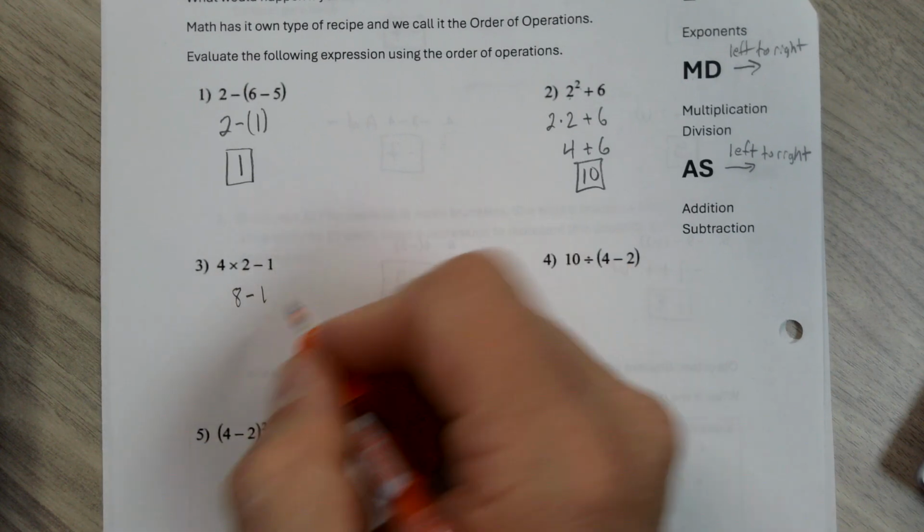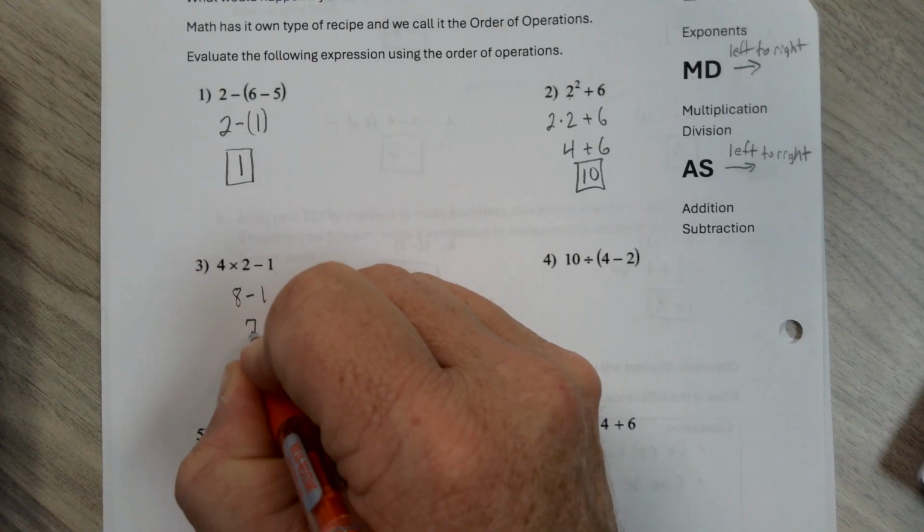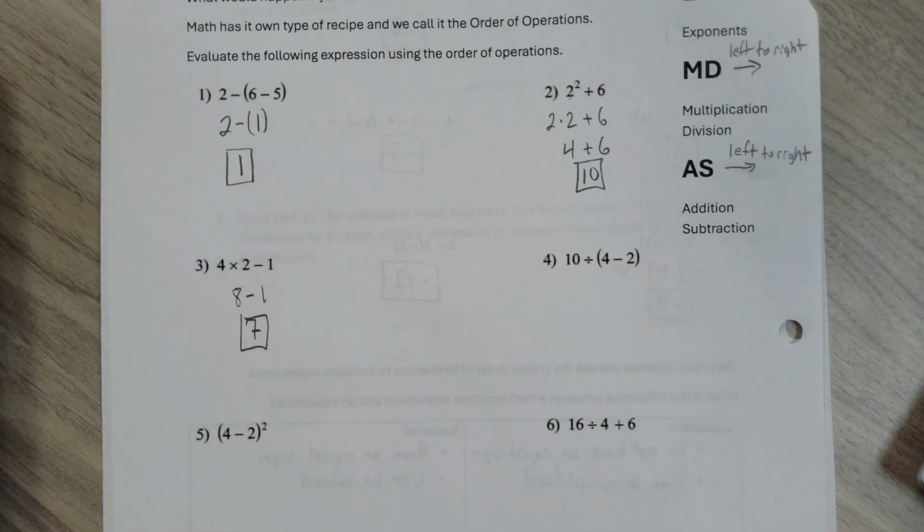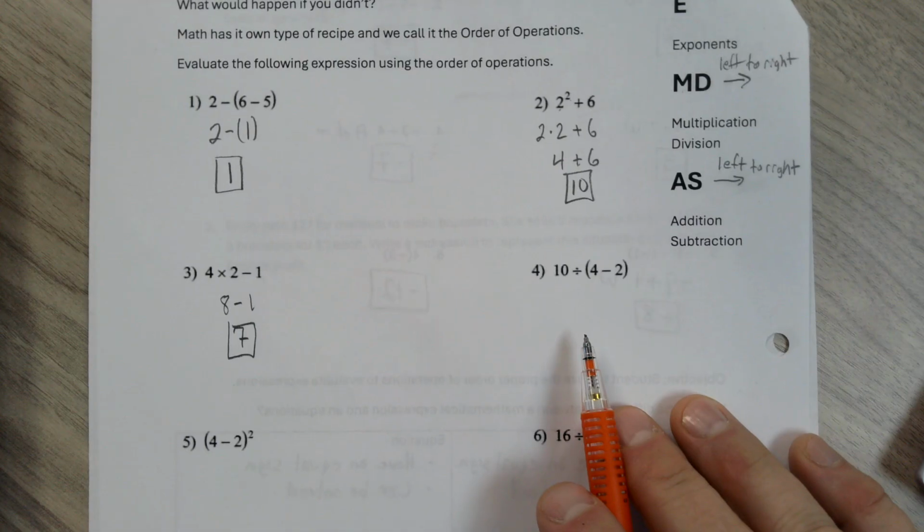Okay, then we just have a war. 8 minus 1, that is 7. That winds up being our answer. And then we'll go to number 4 as well.